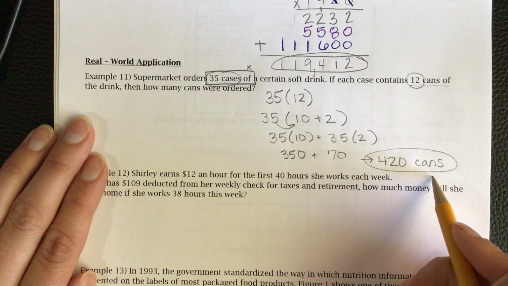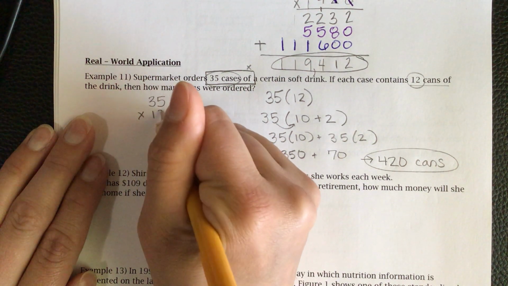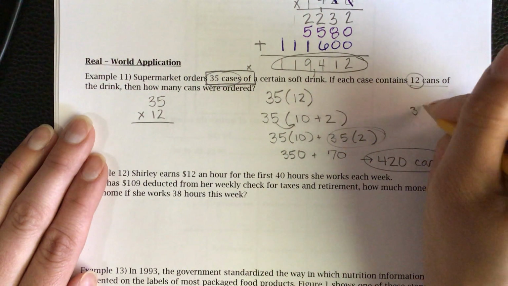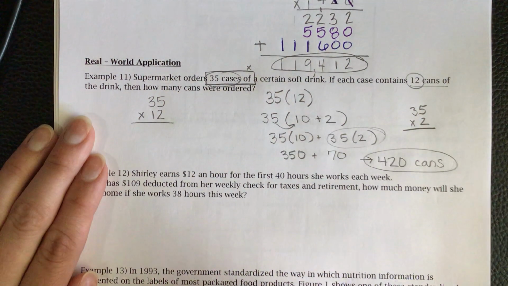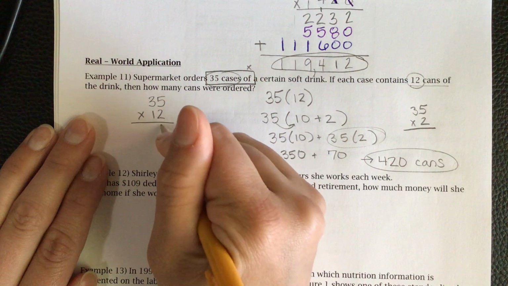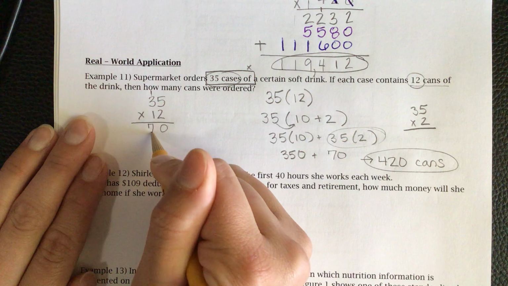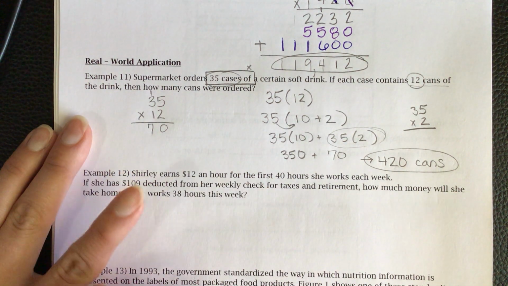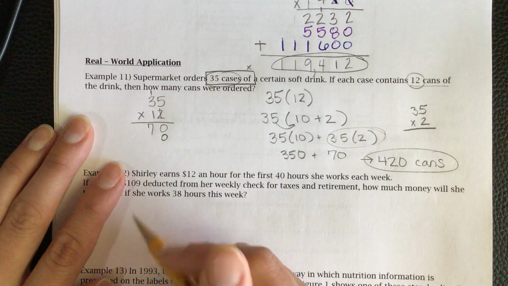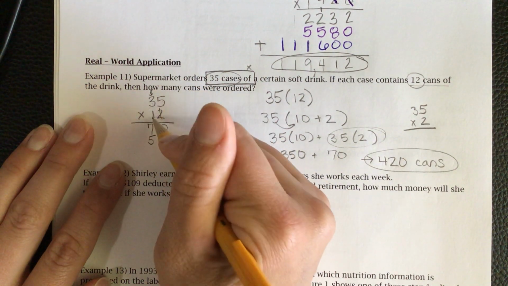If it's hard for you to think like this, you could still be practicing your multiplication of 35 times 12 using the vertical model. You could still have even done this one vertical, 35 times 2. Don't be afraid to do it like that as well. So 35 times 12, we're going to do 5 times 2 is 10, carry the 1. 3 times 2 is 6 plus 1 is 7. We're finished with the 2, we're going to make a place marker. 5 times 1 is 5. We've already used that. 3 times 1 is 3.